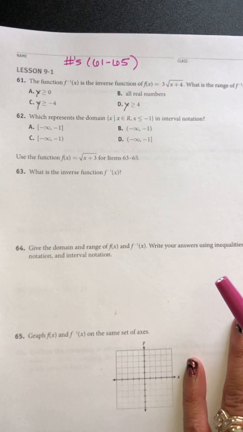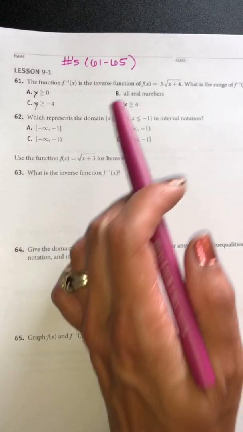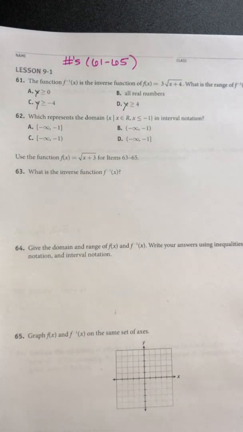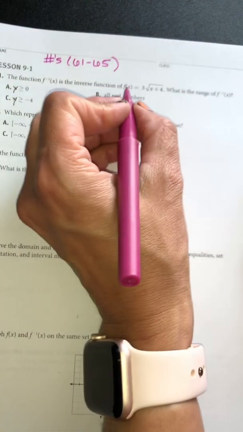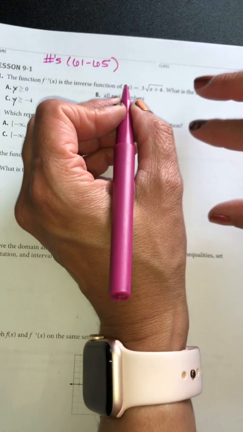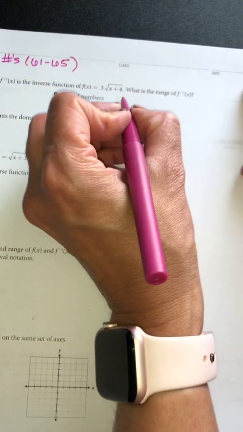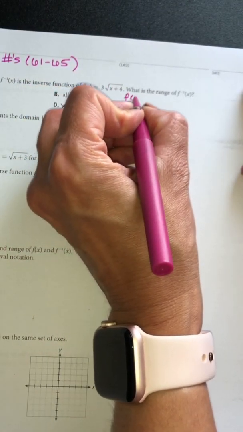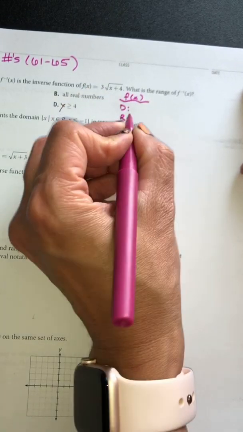Number 61, the function f inverse of x is the inverse function of f of x equals 3 times the square root of x plus 4. What is the range of f inverse of x? Well, let's come up with the domain and range of f of x, and then all we have to do is Freaky Friday it, and we can find the range of its inverse. So let's just do the domain and range for f of x.